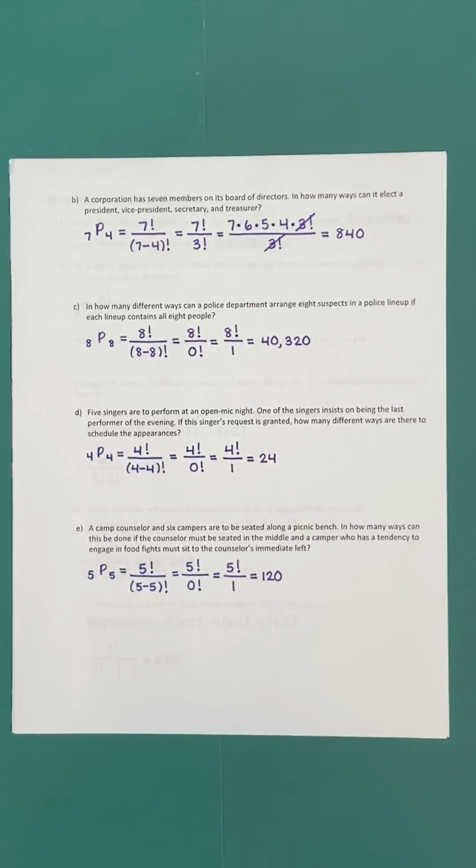So think about what's actually being done. If you think about the actual choices being made here, there are 7 people to choose from, and we're choosing 4 people to serve in these special roles.